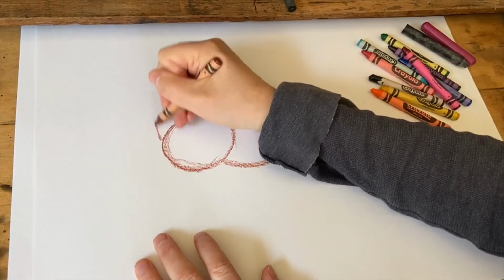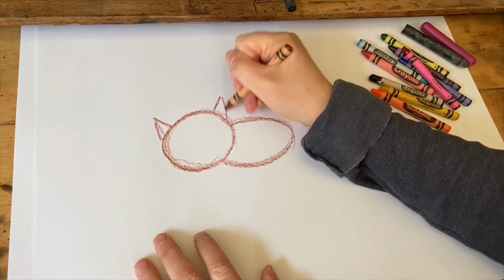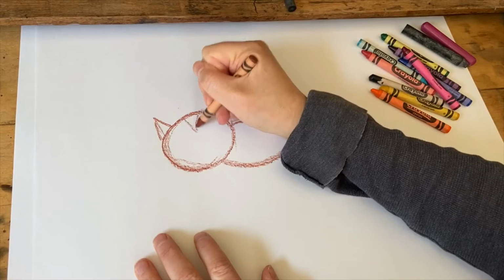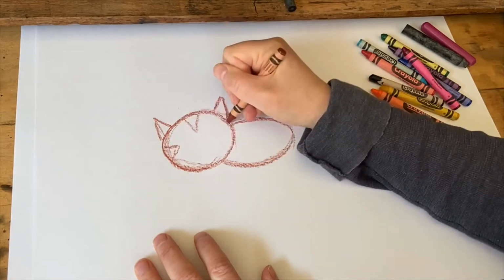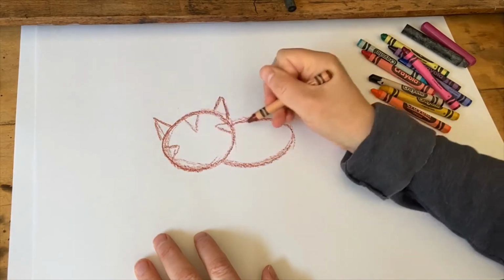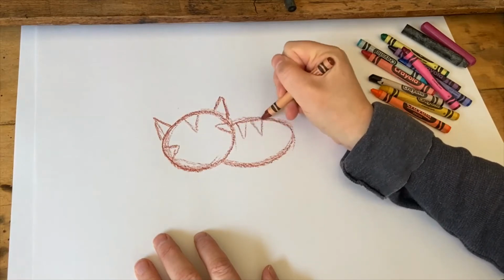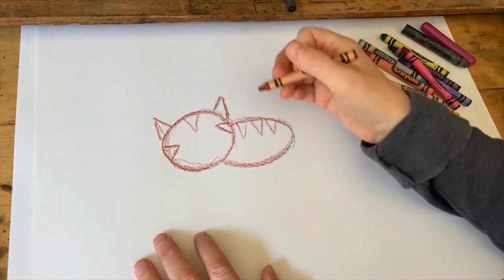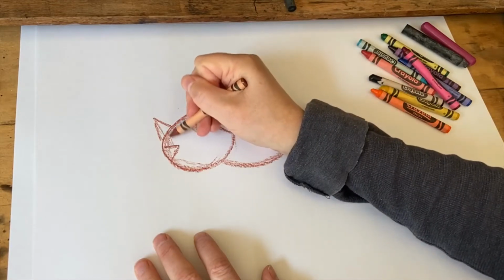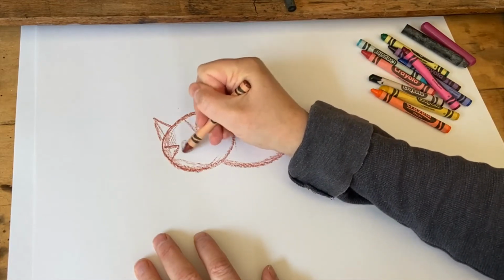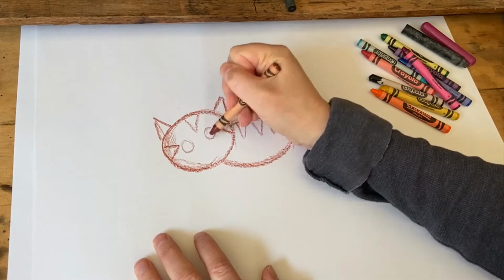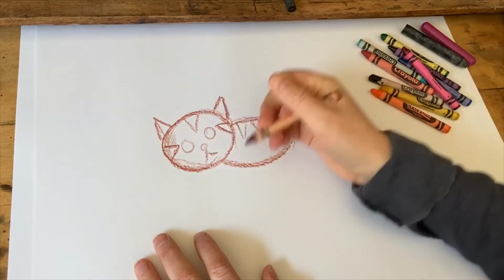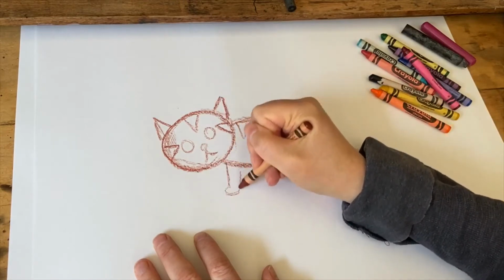I'm not worrying about it being perfect because this is just a rough sketch, and it's fun because crayons are really easy to draw with. I can color over areas if I don't like them. I'm just going to see what comes out of my head. Looks like it's a cat.